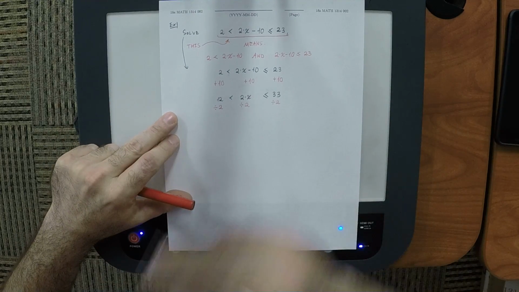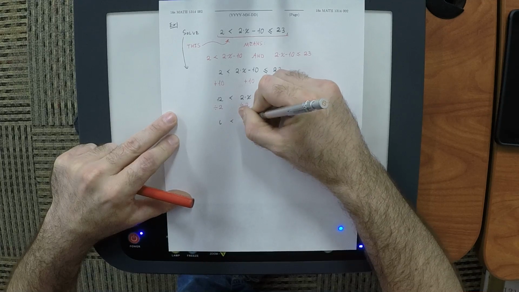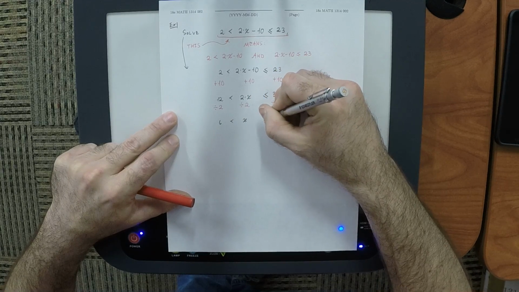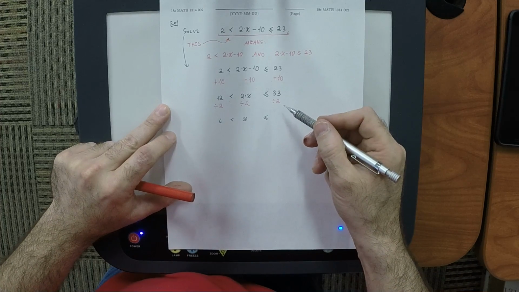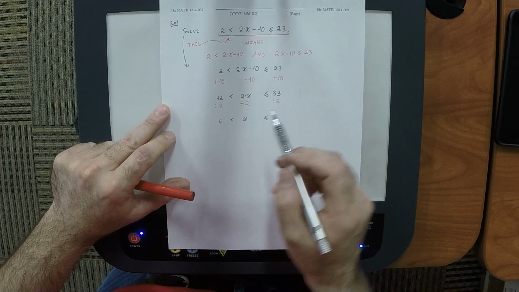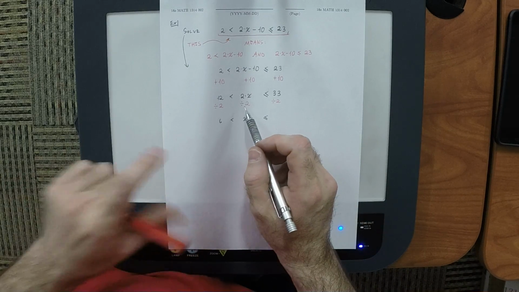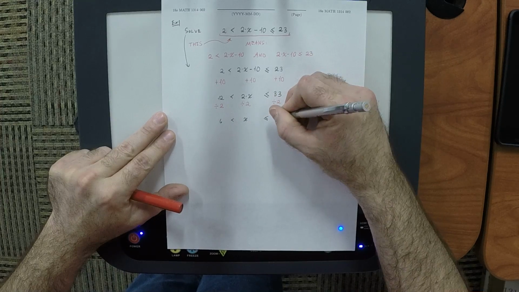The new left position is 6. The middle position is x. The right position is, but wait a minute, we just divided. I thought we have to flip the direction when you divide. Ah, yeah. Okay, good. If it had been negative, we'd have had to flip them around. So then this one will be 16 and a half.